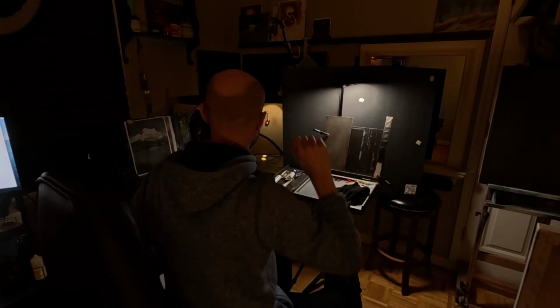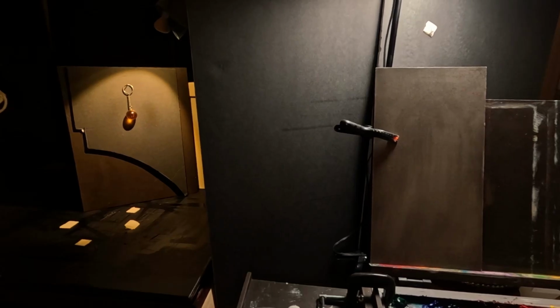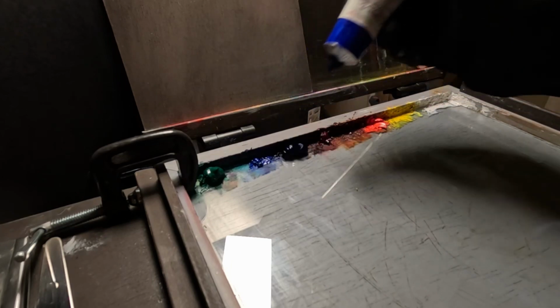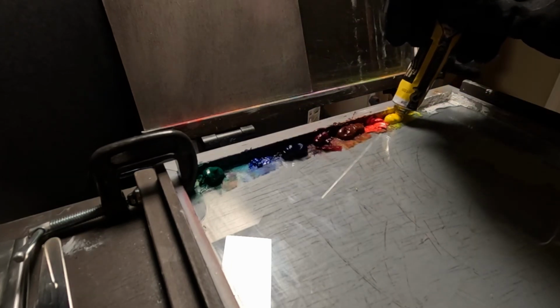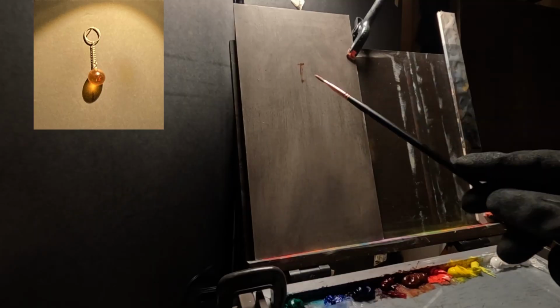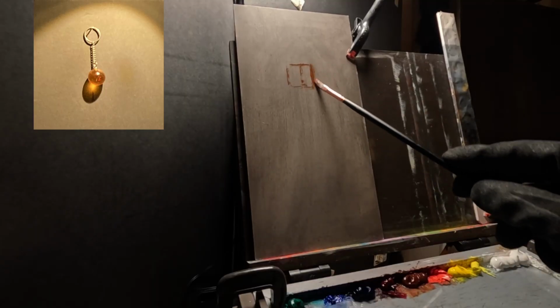So today we are back in the studio for a still life painting. This still life painting is from March 2024. Here's the subject on your left, and here's my limited palette. I did a video about my limited palette where I present all the colors, so you can check that out if you haven't seen it.